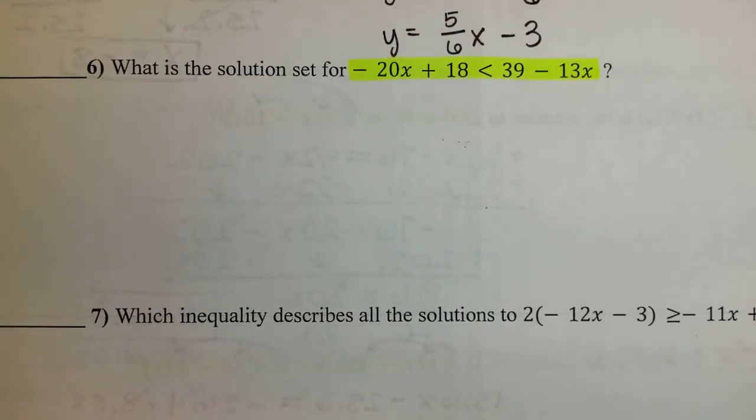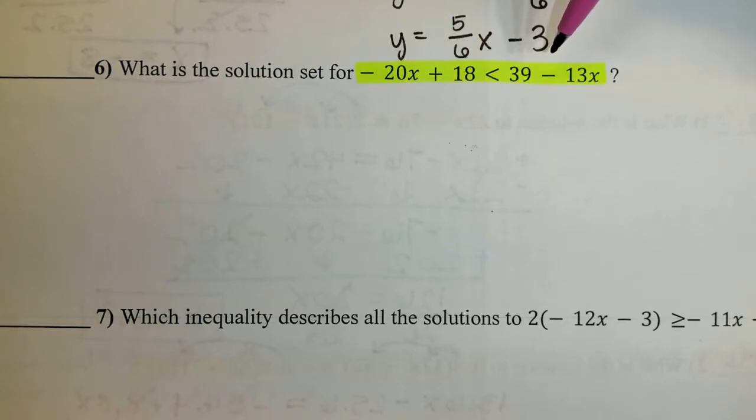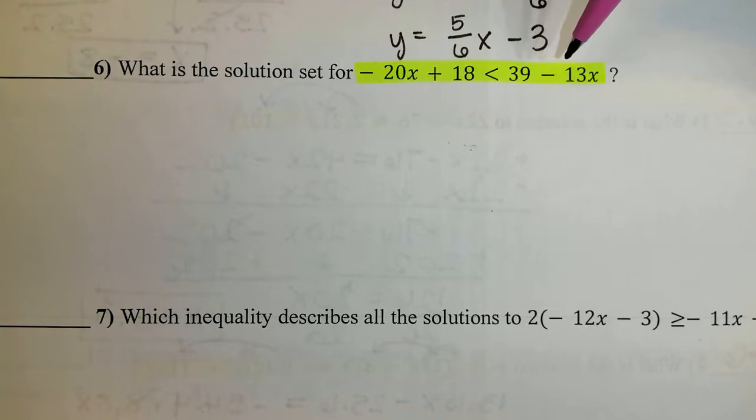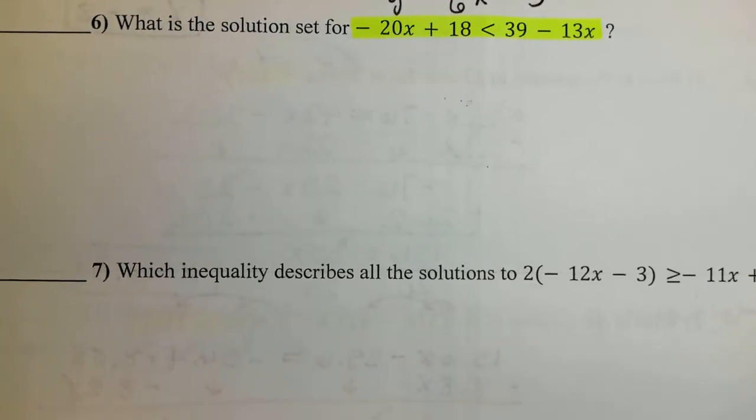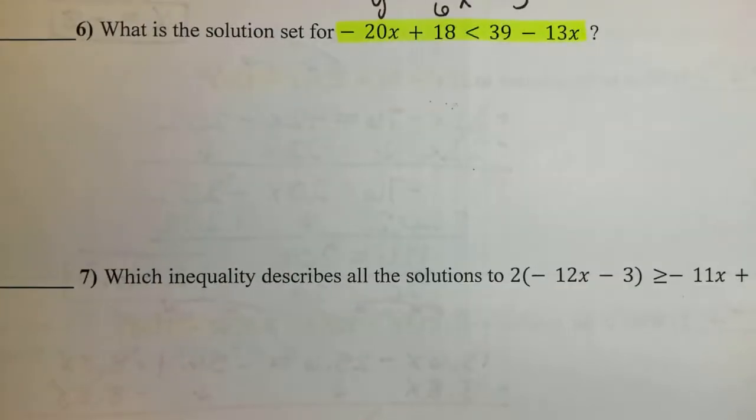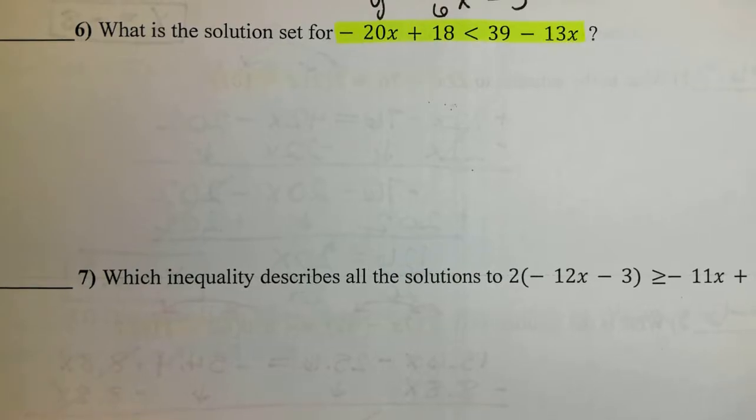Awesome. All right, so I'm going to solve this the same as I would for an equation. Remember, you distribute if you have parentheses, which looking on here, I do not. And I cannot combine like terms because they're on different sides. So I can jump right towards the end and just move all my x's to one side, move my numbers to the other side, and then divide if I have a number with x.